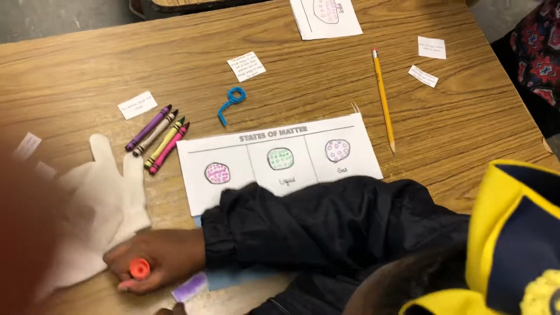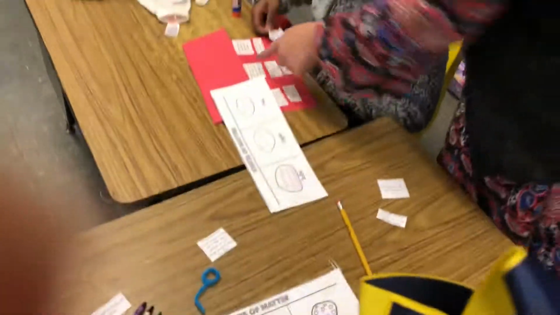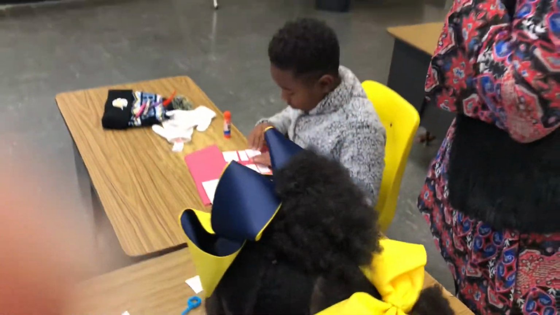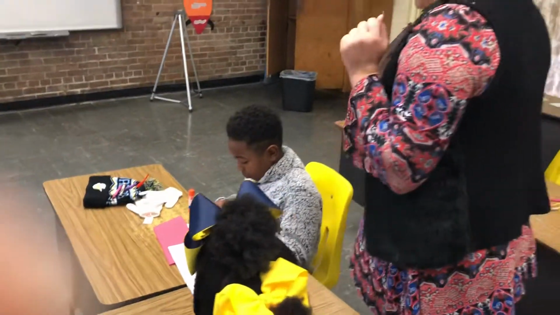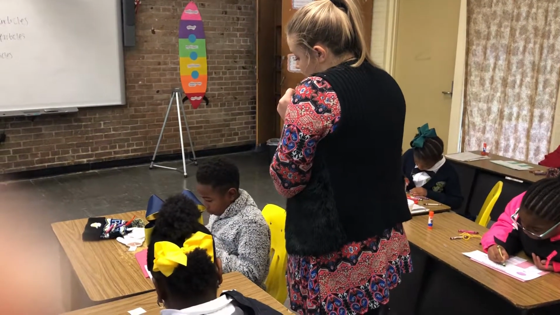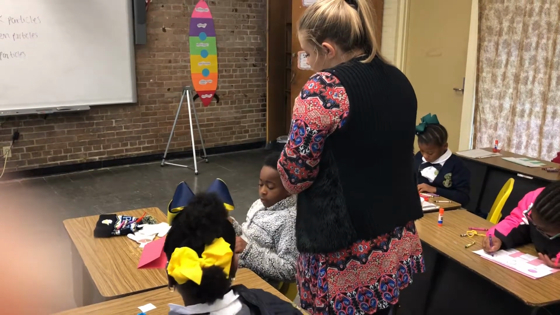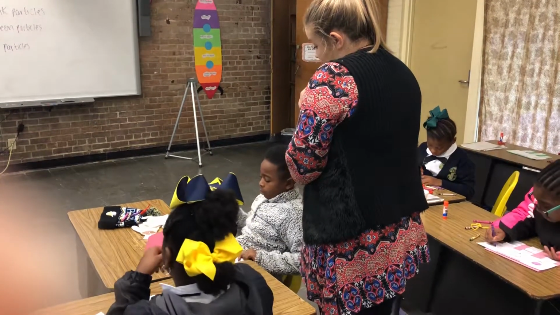Particles vibrate in place, but you cannot see them moving. Think about it. Particles vibrate in place. So if they're vibrating in place, which one did we act out where you all were stuck together, but you were moving just a little bit? Right.